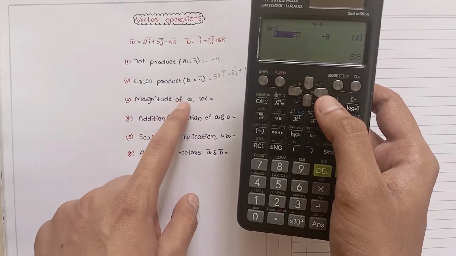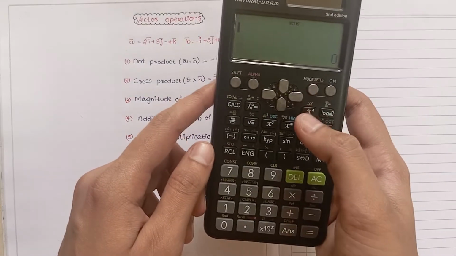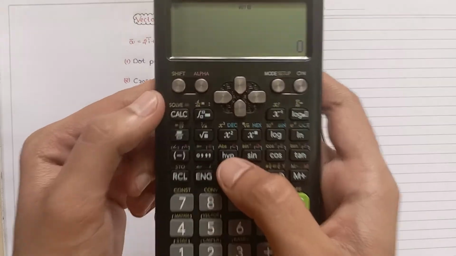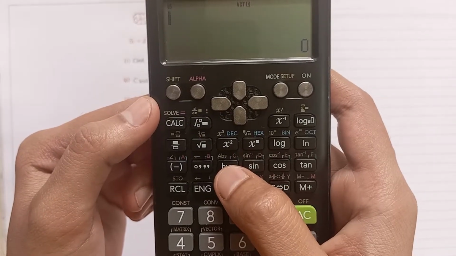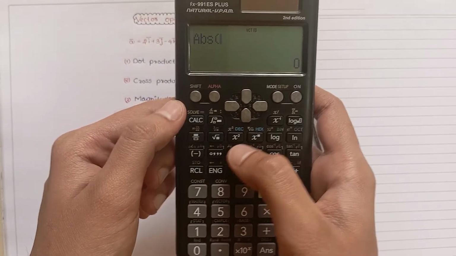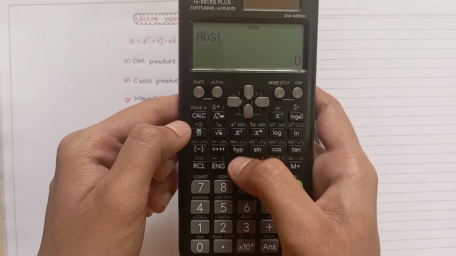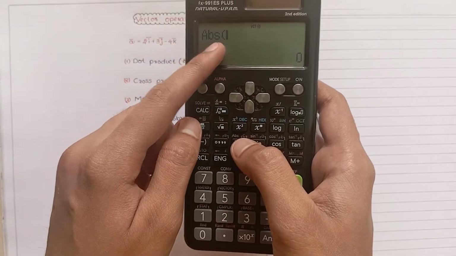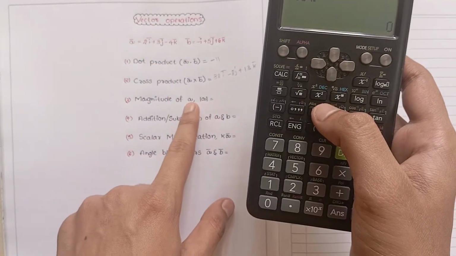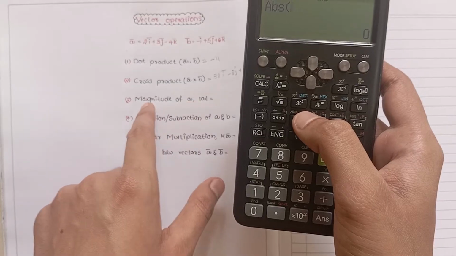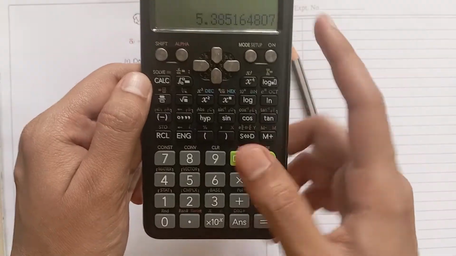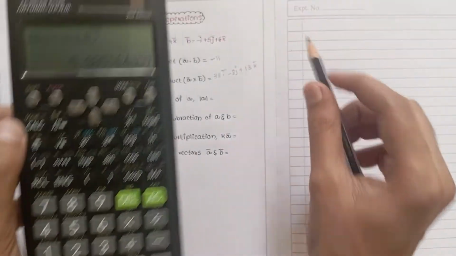Now we will see the magnitude of vector a. To perform magnitude, press shift plus hypotenuse, where we see the abs, absolute value. If you press this button, we will get abs. For which vector do we have to find the magnitude? Vector a, so again press shift plus 5 and select vector a. We will get the magnitude as 5.38.